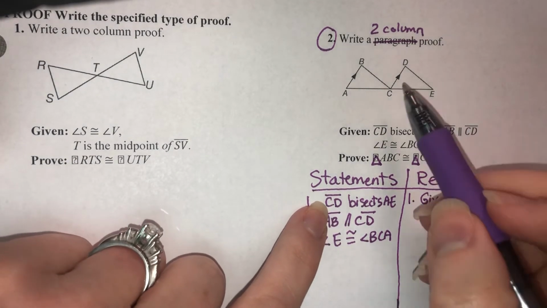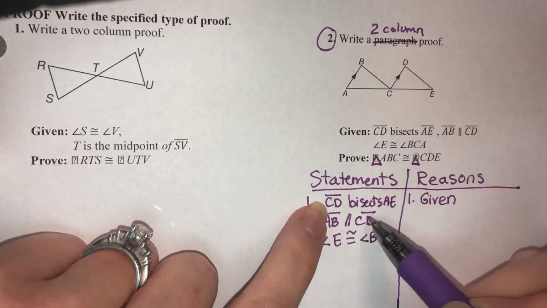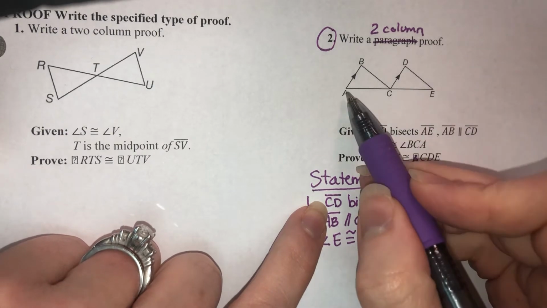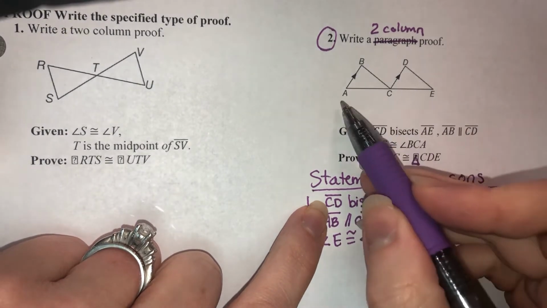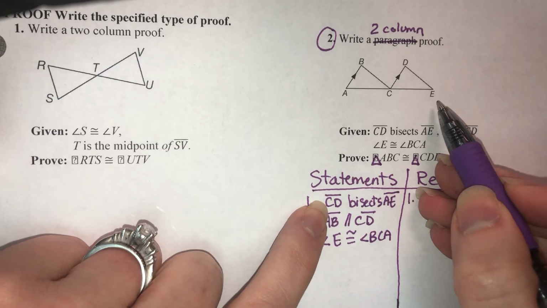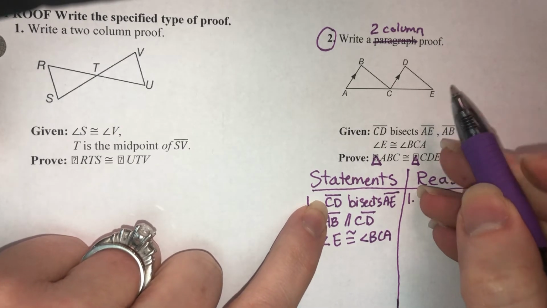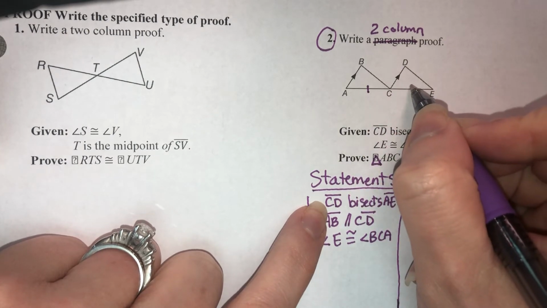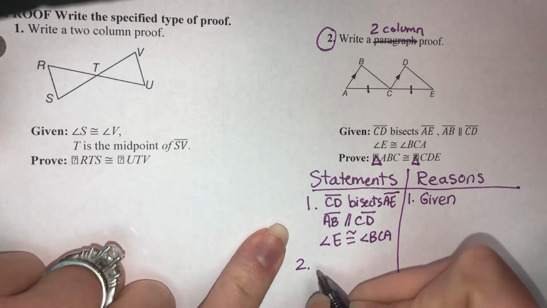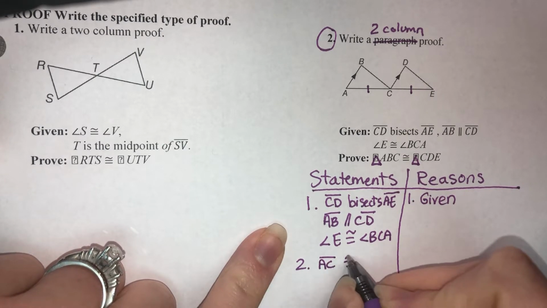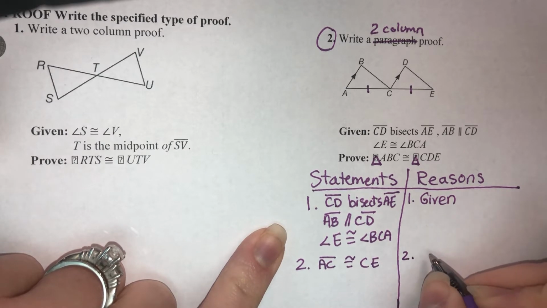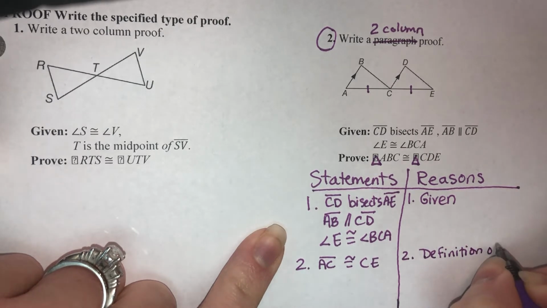If CD, that's this line segment here, bisects segment AE, oops, I forgot the bar on the top of that. That means that it cut segment AE in half. It cut it into two equal pieces. So your segment from A to C will be congruent to your segment from C to E. So I can put AC is congruent to CE, and the reason that I know that's true is because of the definition of bisect.